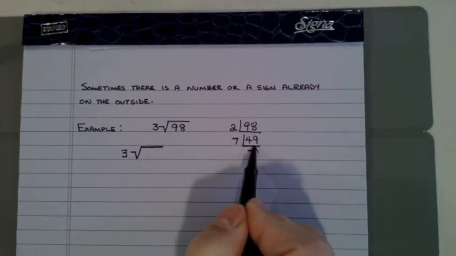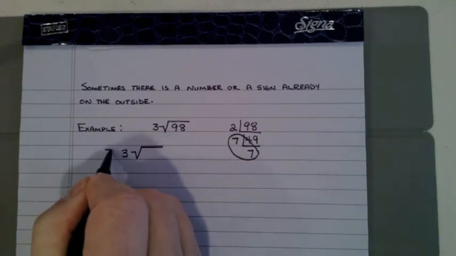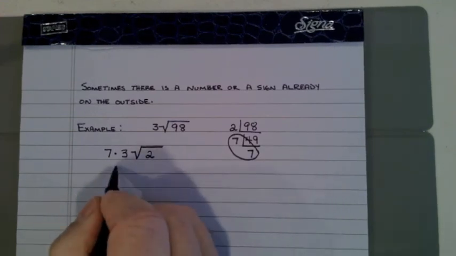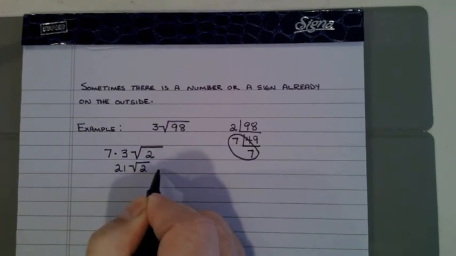So again, I'm looking for pairs. This pair right here means I write a 7 on the outside, but I need to make sure I multiply it to whatever's already on the outside, that 3. Anything I have a single of goes up under the radical symbol. Things on the outside get multiplied together. If I had more than one up under here, it would be multiplied together as well. 21 square root of 2. So 3 square root of 98 is 21 square root of 2 simplified.